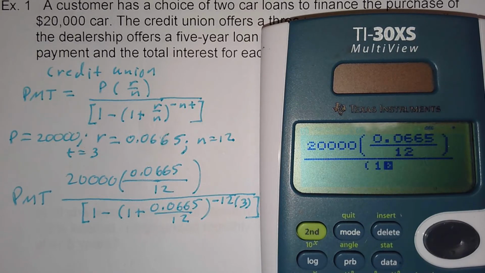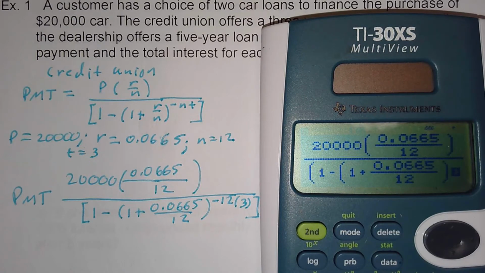Parentheses 1 minus parentheses 1 plus fraction key 0.0665 over 12. Right arrow. Close the parentheses. Caret key.